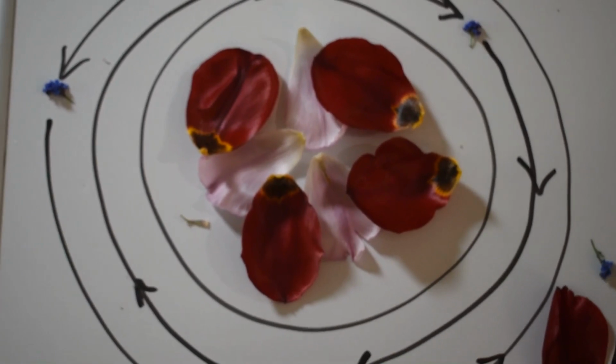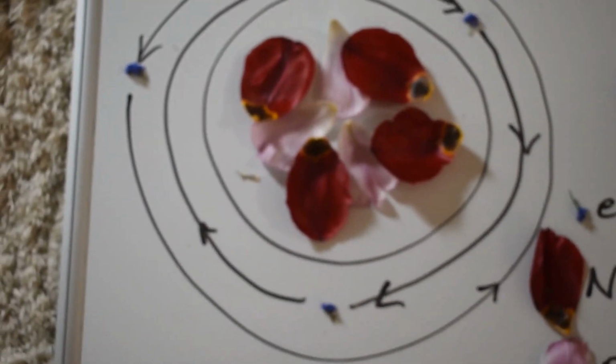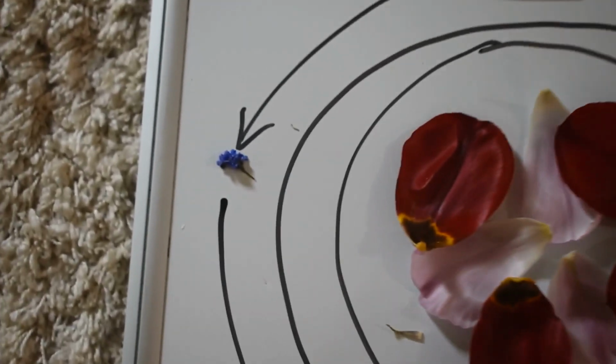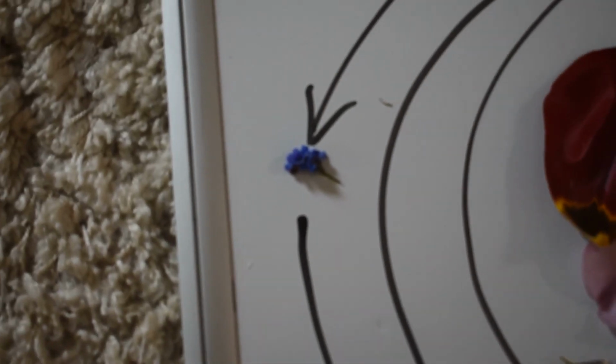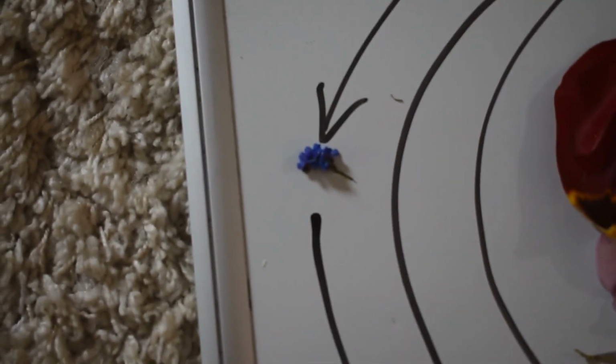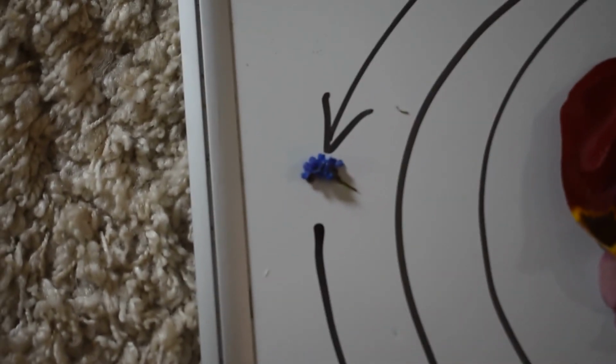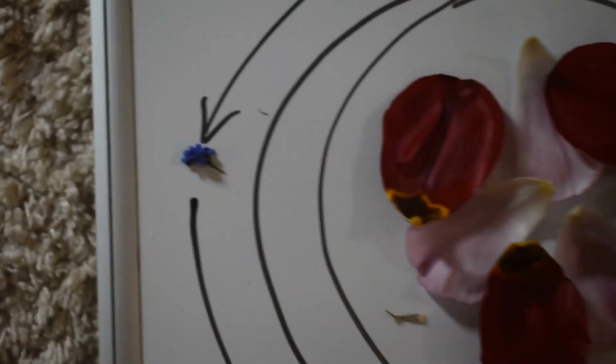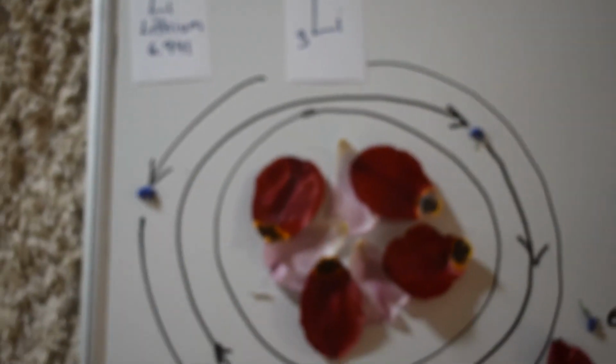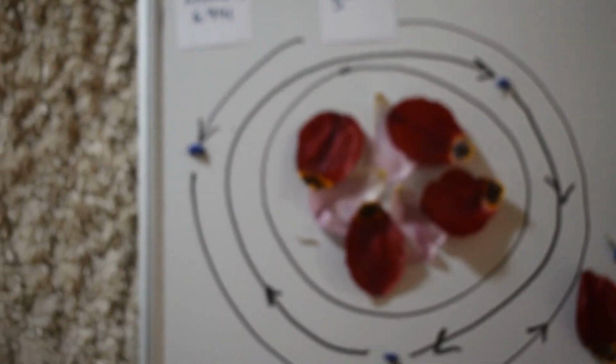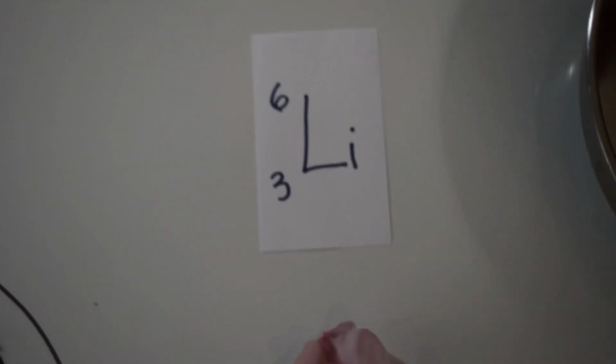That's my mass. And then I have 3 little electrons. The electrons are the little blue flowers that you see. So I have 3 electrons because I have 3 protons. So that is my lithium-7 atom with a key. But then right next to it, I'm going to make lithium-6.